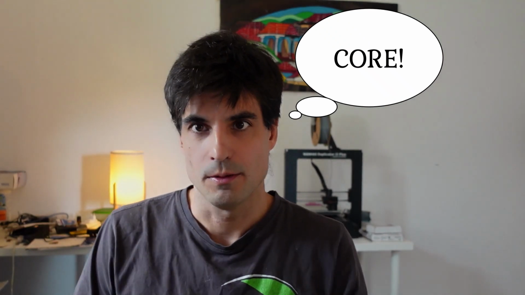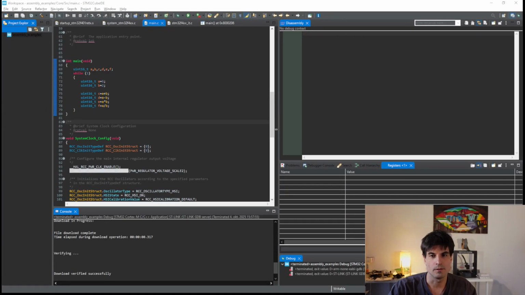This is a Nucleo board featuring an STM32F4 something microcontroller that uses an M4 architecture, but let's not worry about that at the moment. The second and probably the last tool that we'll be using is the STM32Cube IDE, which is an integrated development environment using the GNU compiler for ARM.